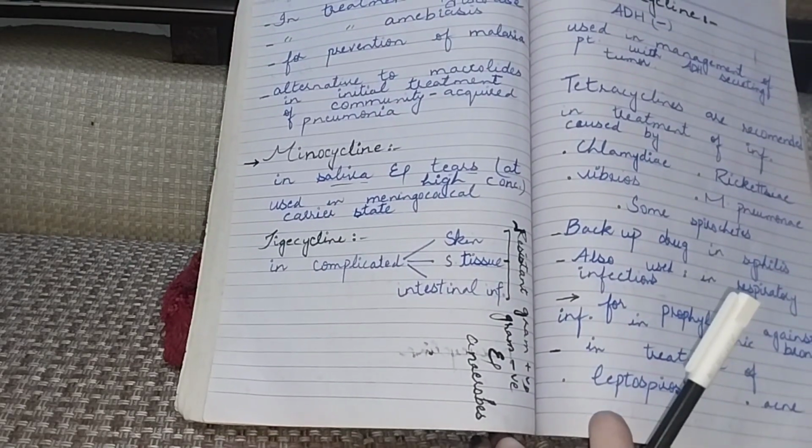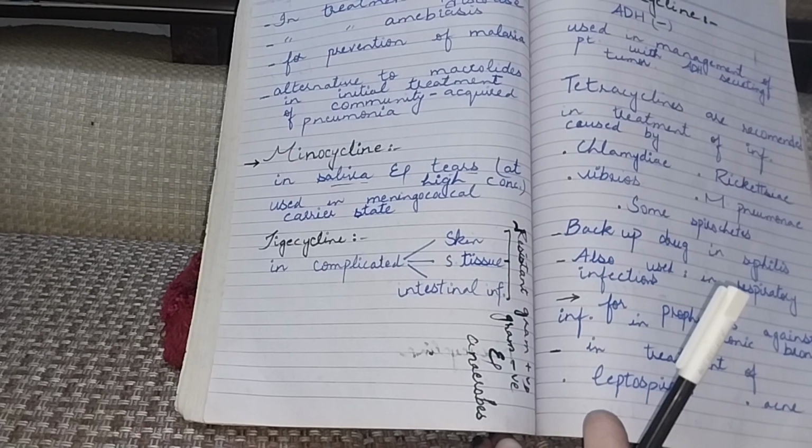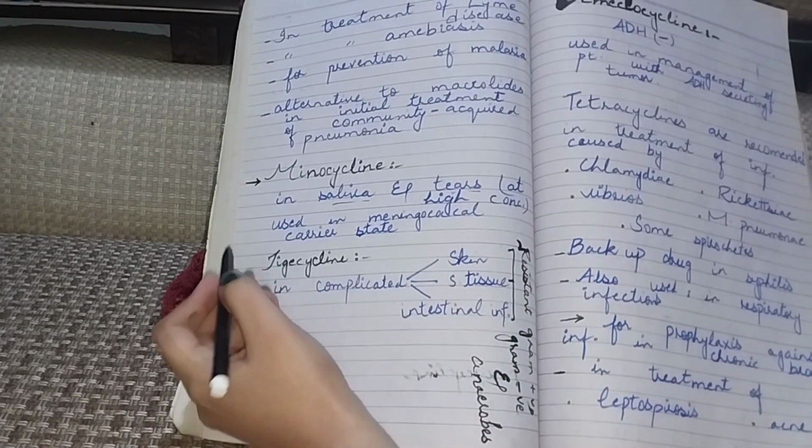Then we have tigecycline, which is a glycylcycline derivative of minocycline.